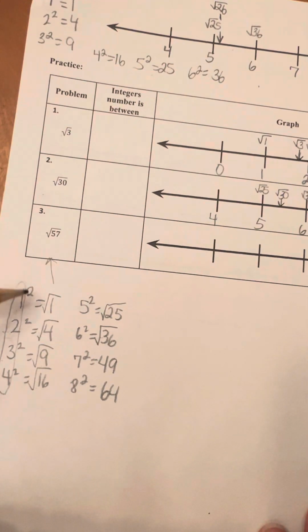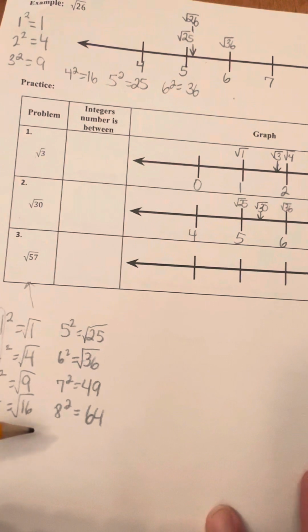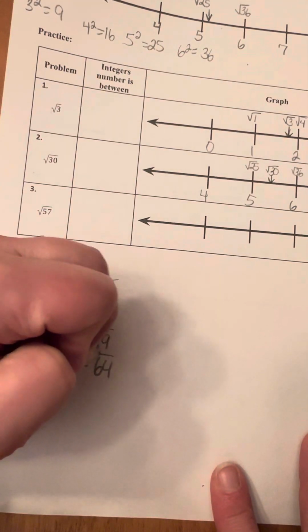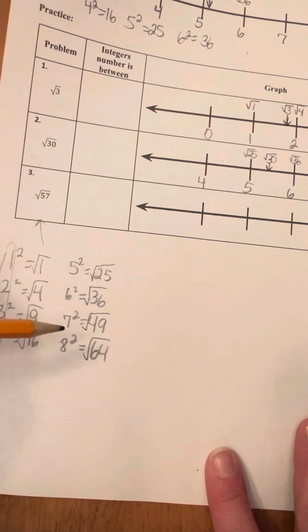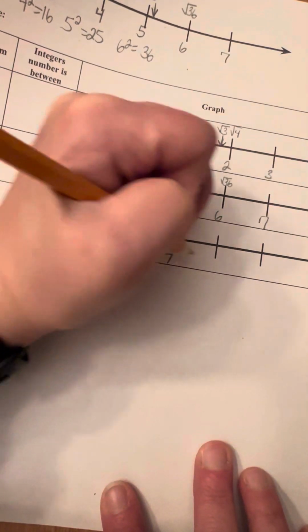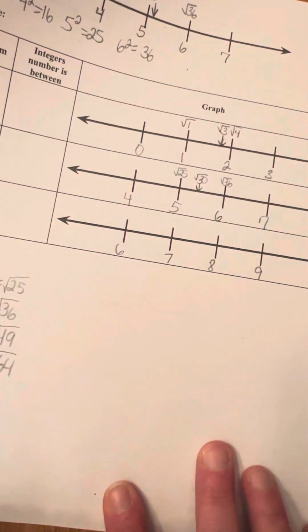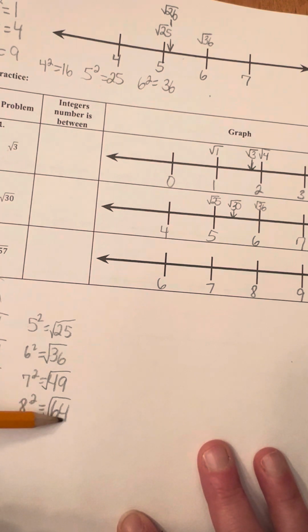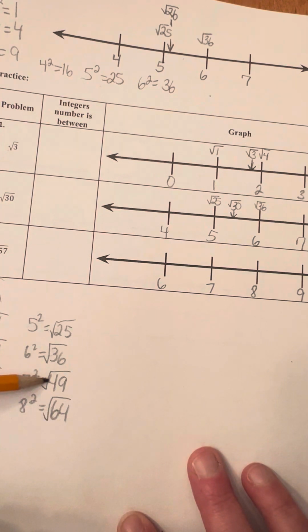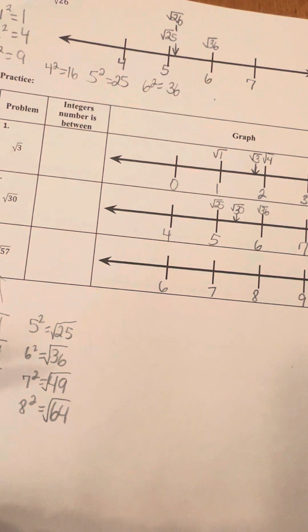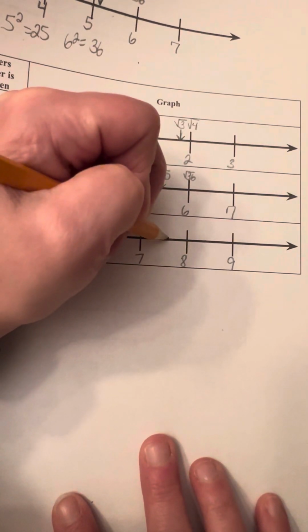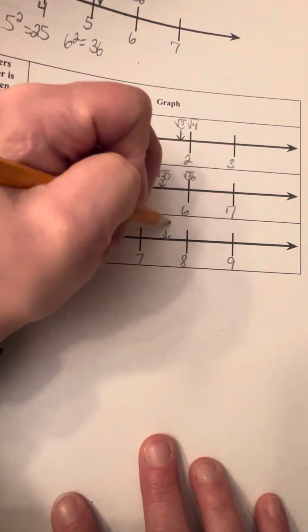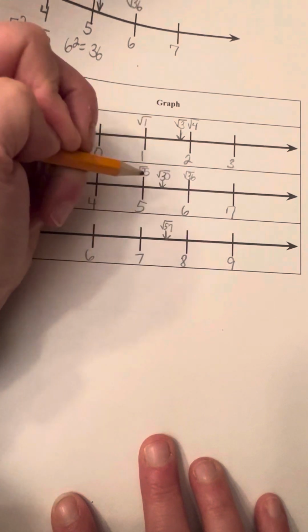All right, let's try one more. We've got 57 right here. So for 57, if I continue on, here's 49, here's 64. So our numbers are going to be 7 and 8. So I'm going to do 6, 7, 8, and 9. Now 57 is 7 away from 64 and 8 away from 49. So again, it's about halfway, but a little bit closer this time to the 8 side. So the square root of 57 is right about here.